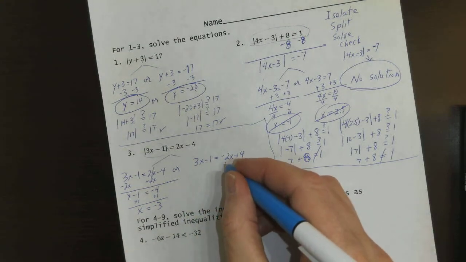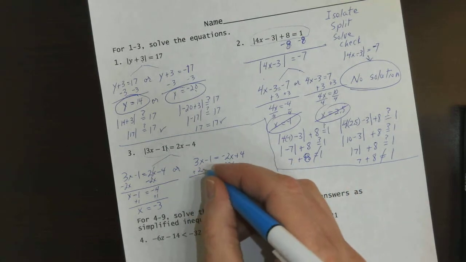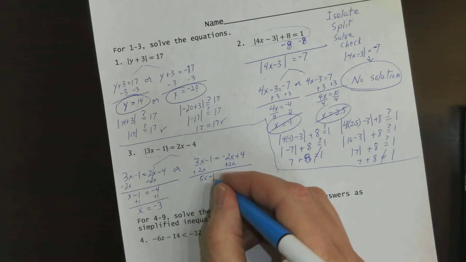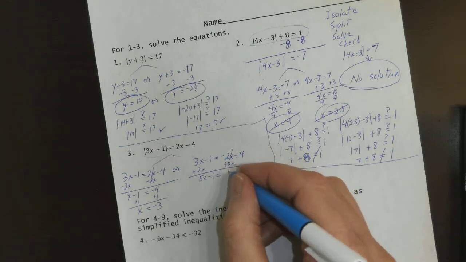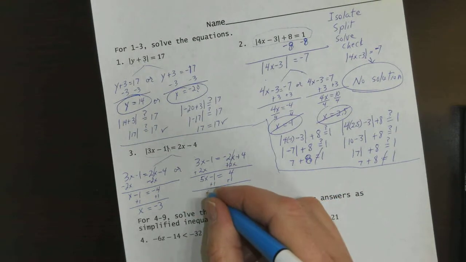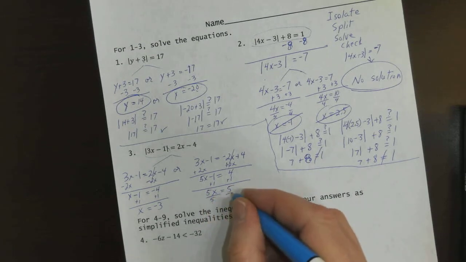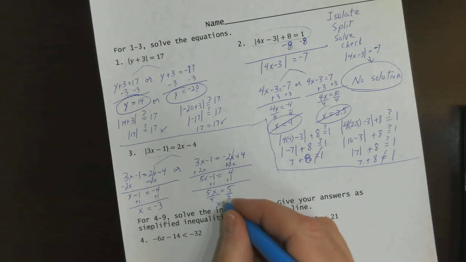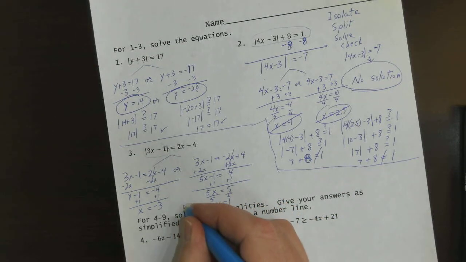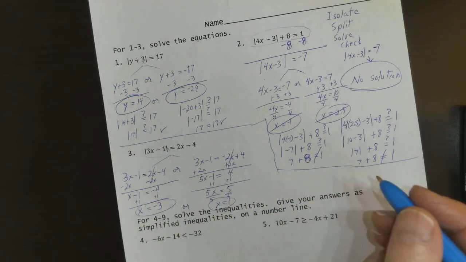This one, I'm going to add 2x to both sides. I have 5x minus 1 equals 4. I will add 1 to both sides. I got 5x equals 5. And I'll divide by 5, and I'll get x equals 1. So I've got x equals -3 or x equals 1.